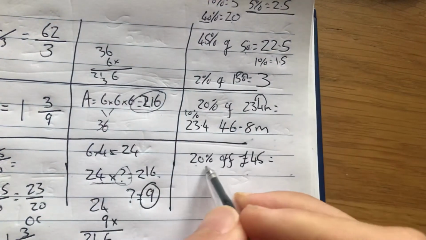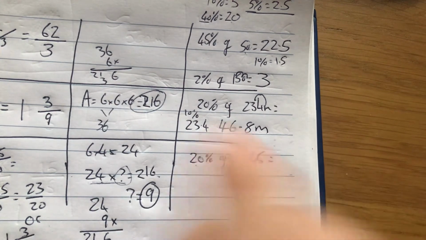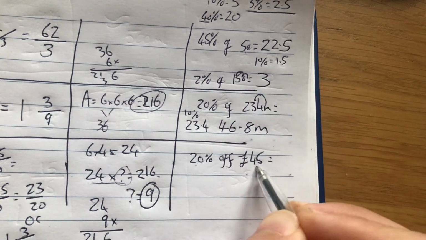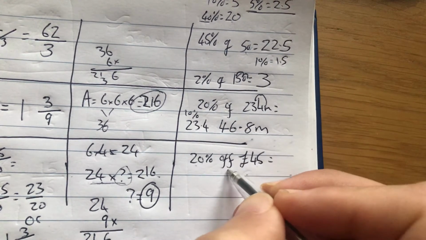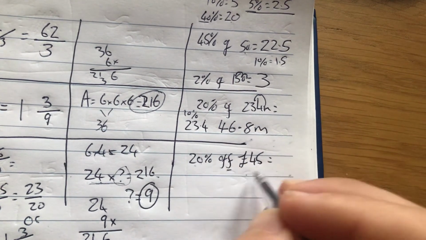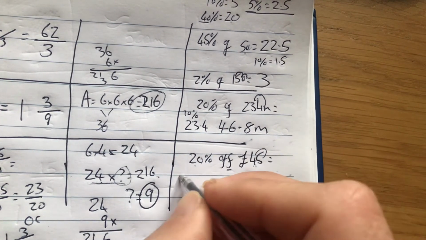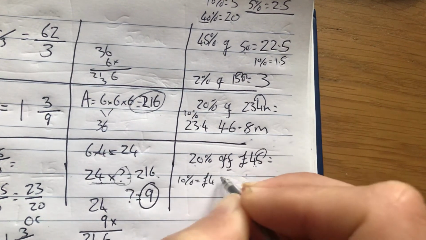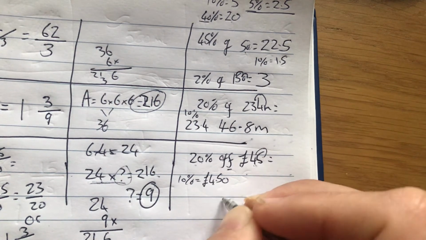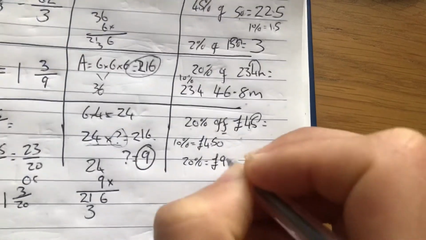Oh, and then 20% off of £45. Now I was in the hub yesterday and talking to a couple, and what they were doing was finding 20% of 45, just like we've been doing up here. But that extra F, making of to off, makes all the difference. You have to find 20% and subtract it from this. So 10% is £4.50. So 20% is going to be, well, double 4 is 8, and 50p's is another £1. So 20% is going to be 9.